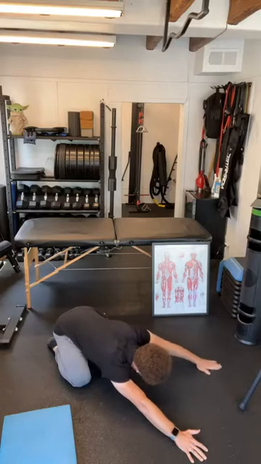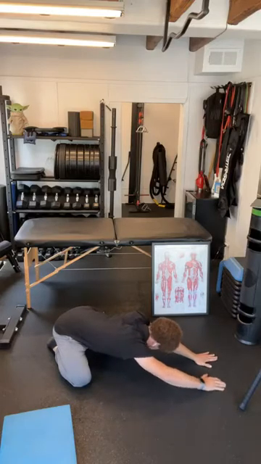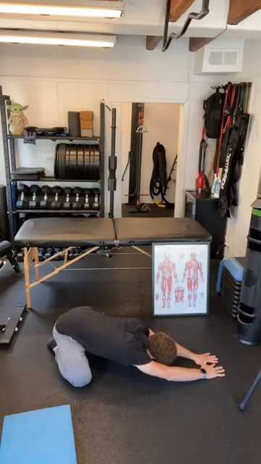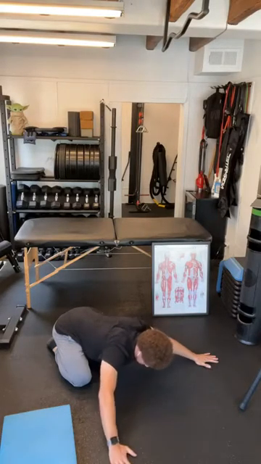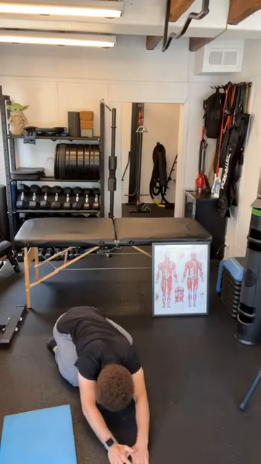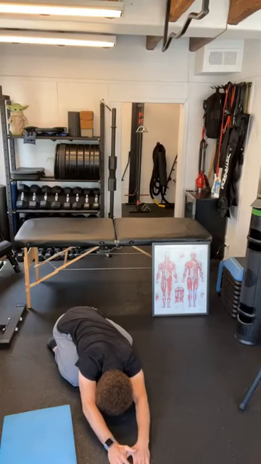Then we're going to get the hands off to the side. Again, taking some deep breaths. This also gets the lateral all the way down into the lower half of the back here. You're also going to be getting your lats in here, which is part of sometimes having some low back pain.